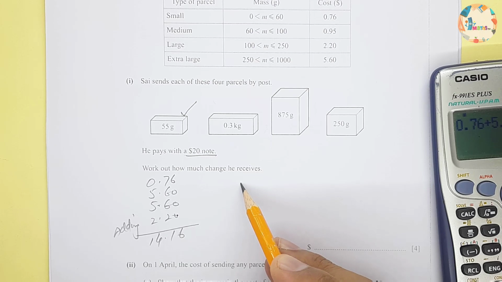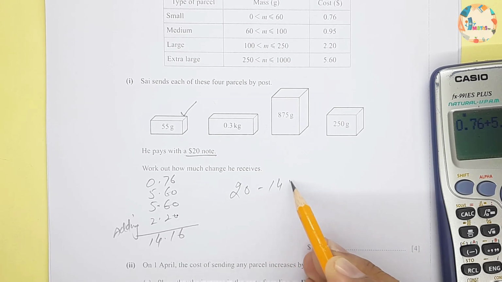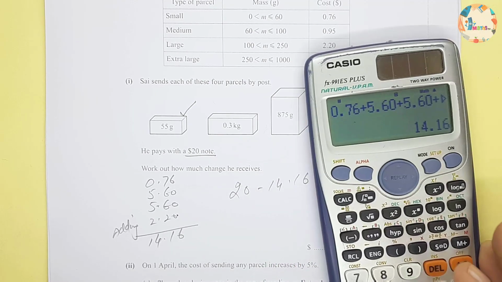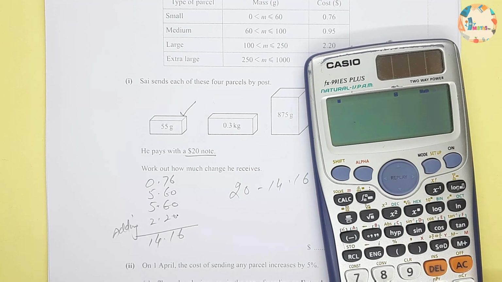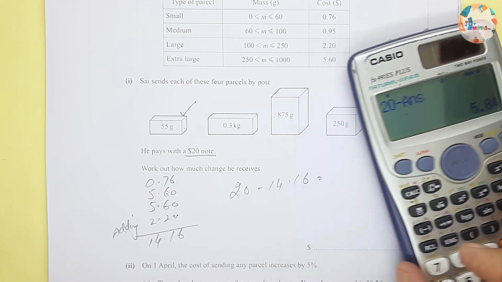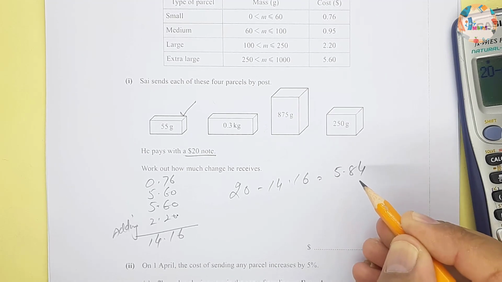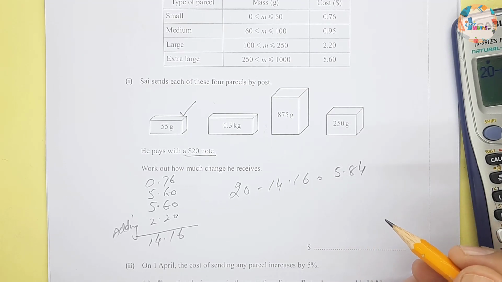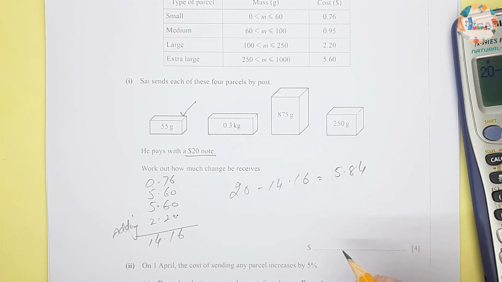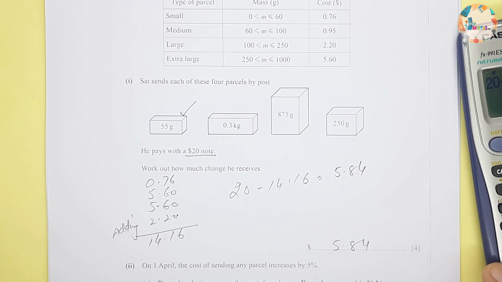So 20 minus 14.16 will be giving us the answer 5.84, so $5.84 will be our answer, so we'll write here $5.84.